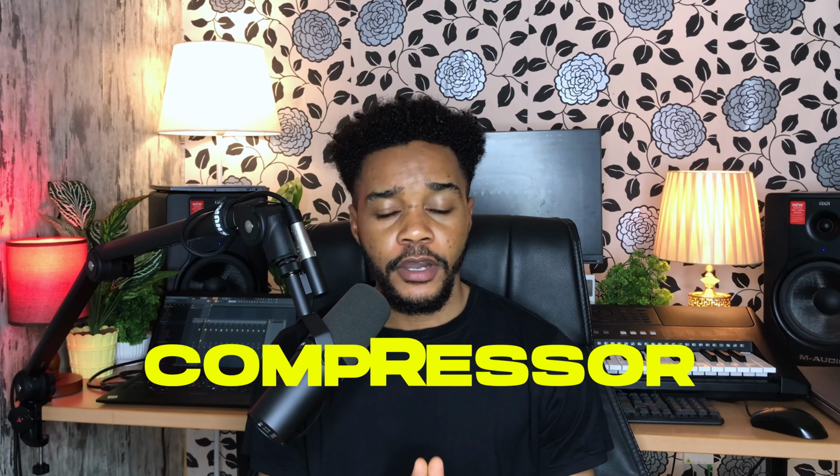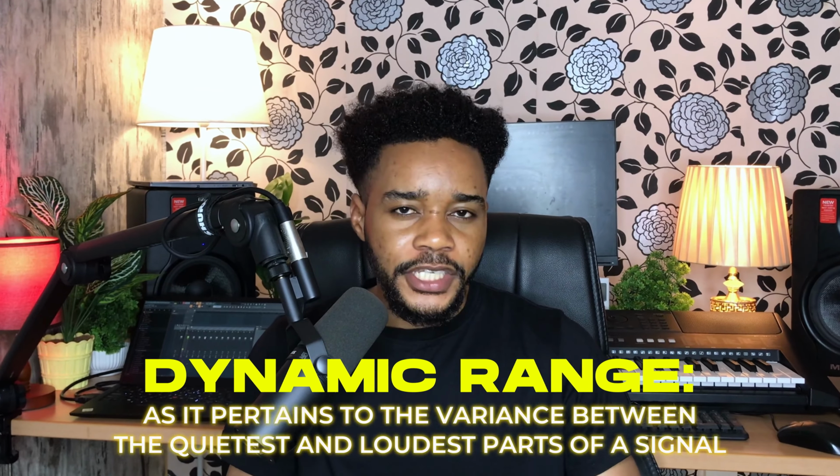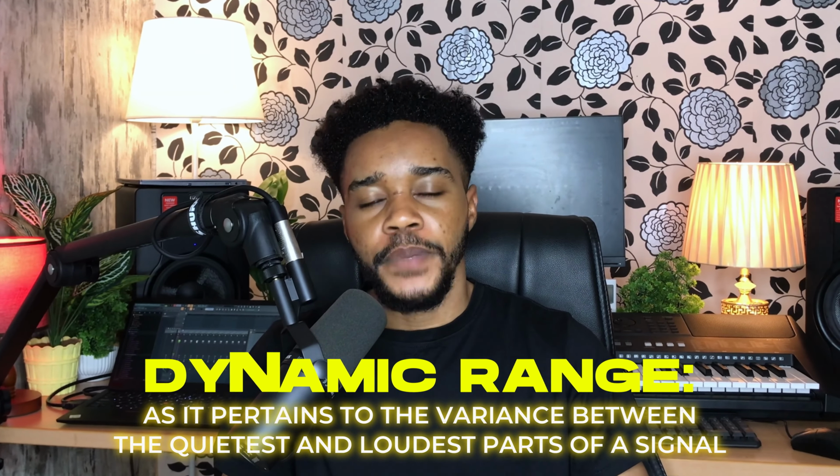Today we're going to be talking about compressor and everything in between. Understanding dynamic range is essential as it pertains to the variance between the quietest and the loudest part of a signal. A compressor is commonly used to reduce dynamic range by lowering the volume of the loud parts in relation to the quietest parts, which helps to even out the overall signal level.